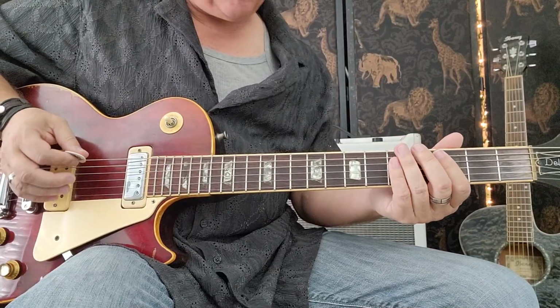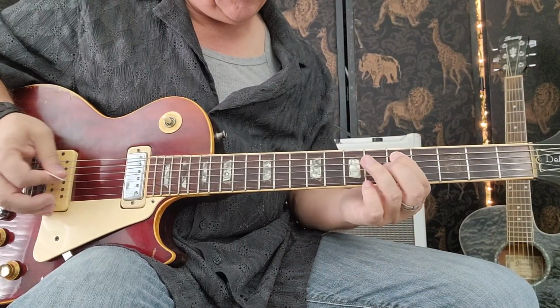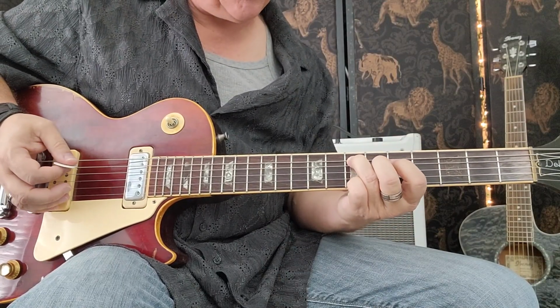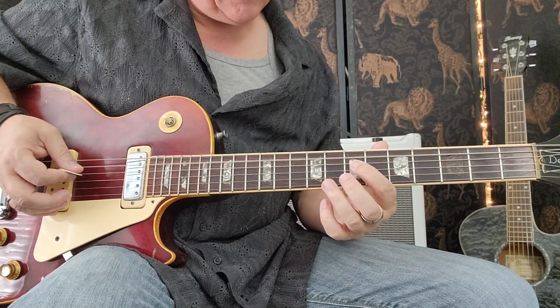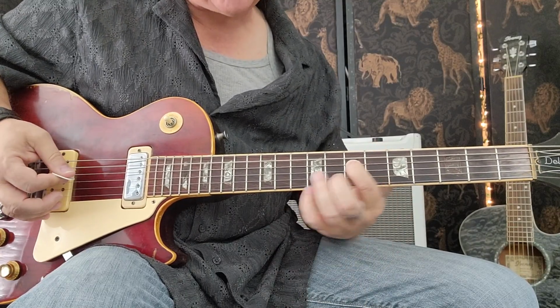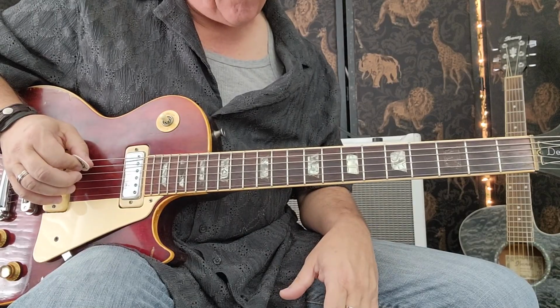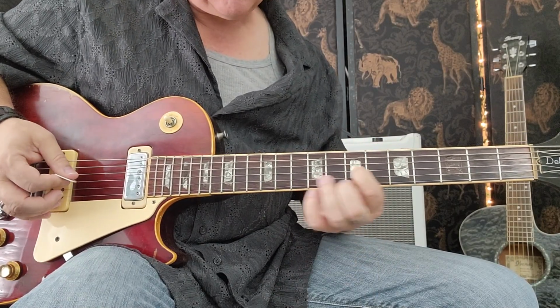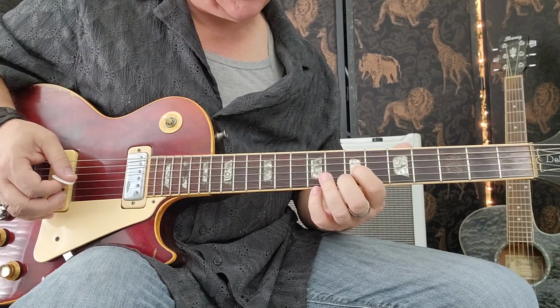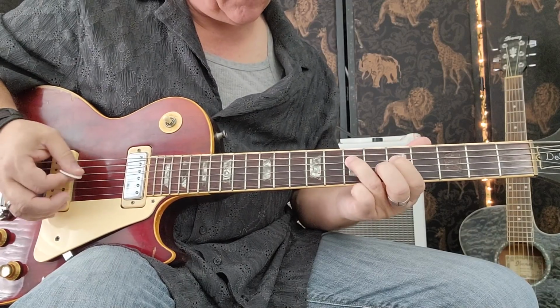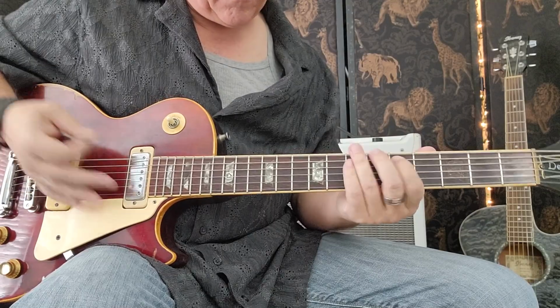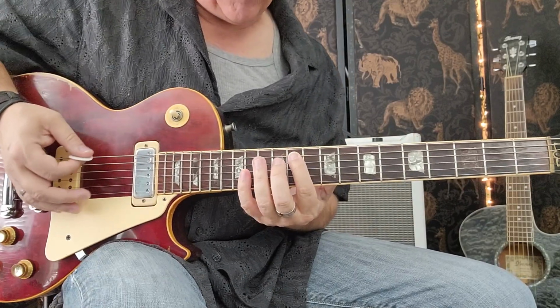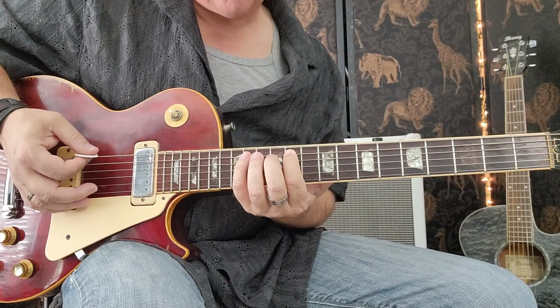So once again, you open E, second octave E. Open A, 5th string, 4th string, 2nd octave A. Open 4th string, 3rd string, 7th fret. That's your 2nd octave D. This is always a fun one. From the 11th to the 12th to the 14th.